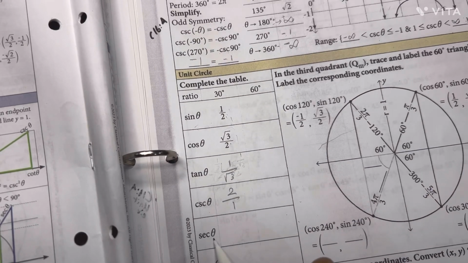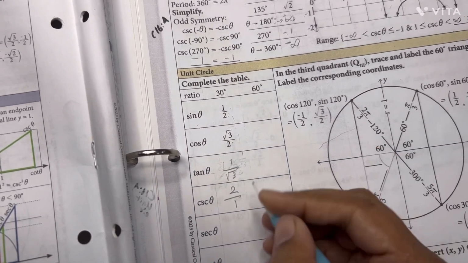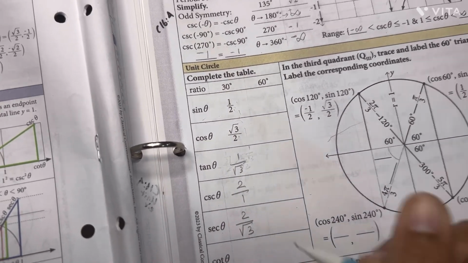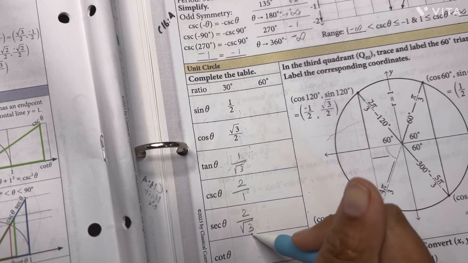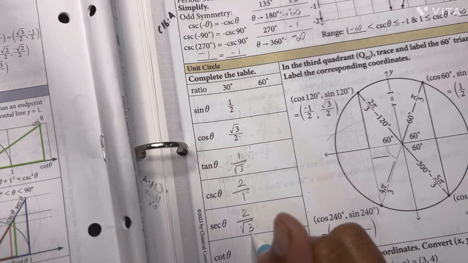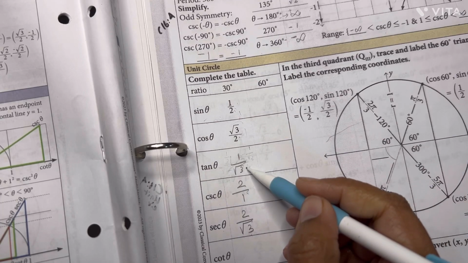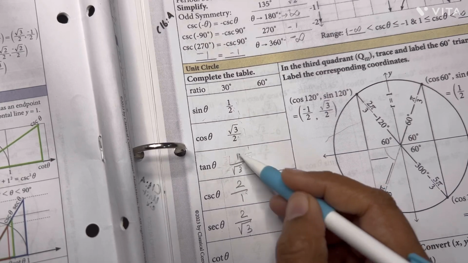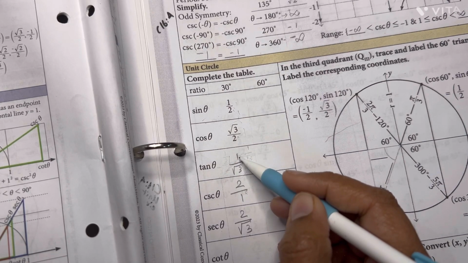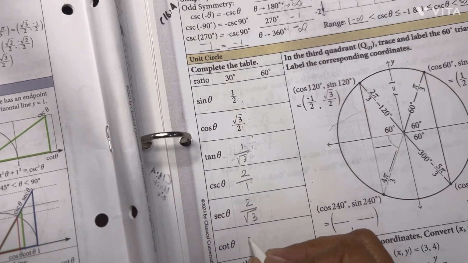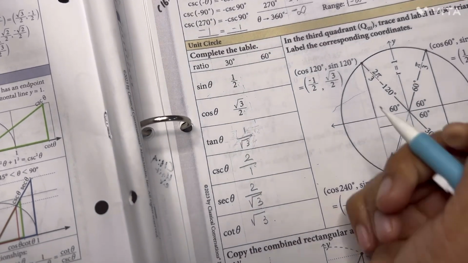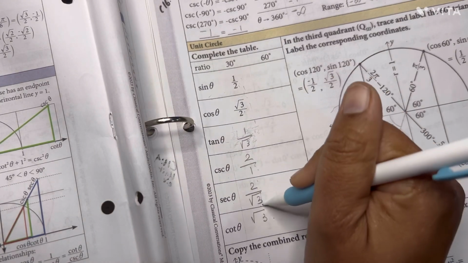And our secant theta is going to be the inverse of our cos, so it's going to be 2 over square root of 3. And our cot theta is going to be cosecant over secant, right? So our cot theta can also be the inverse of the tan theta, right? So let's go to our tan theta here, which is 1 over square root of 3. So I'm going to just flip that and write square root of 3. Okay. So I hope that made sense to everybody.